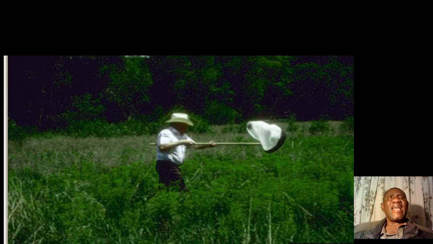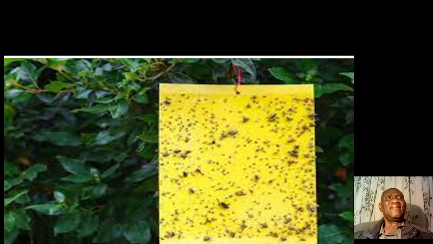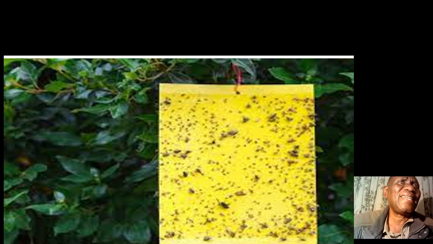So here we've got somebody who is trying to sample for insects using trapping. So whatever is caught in that trap is counted, and it can give us estimates of what is in a given area. Sometimes we may use yellow cards or boards which are attached to the plants, and these surfaces may have a sticking substance which actually traps the insects.